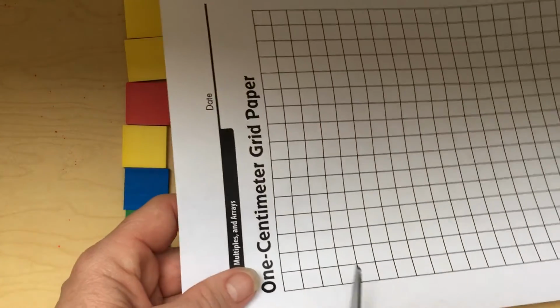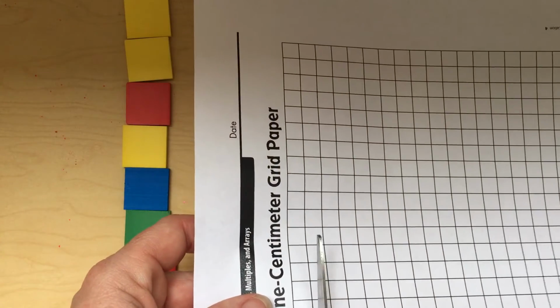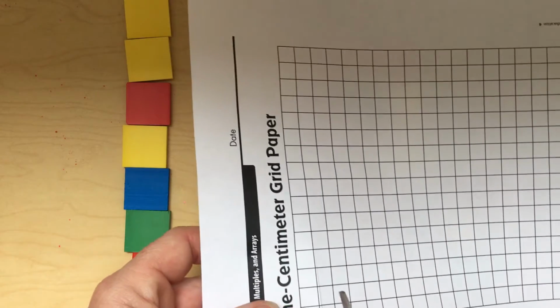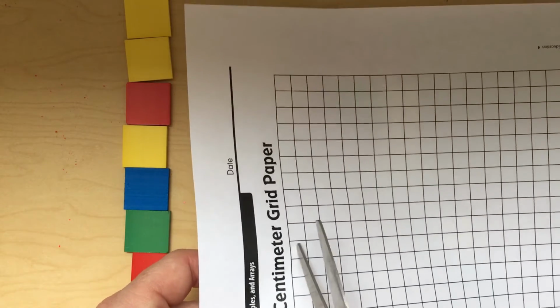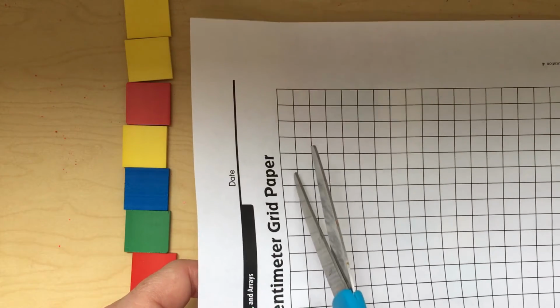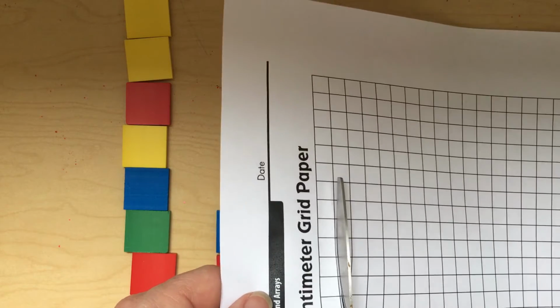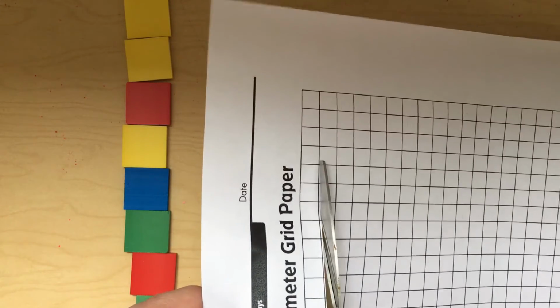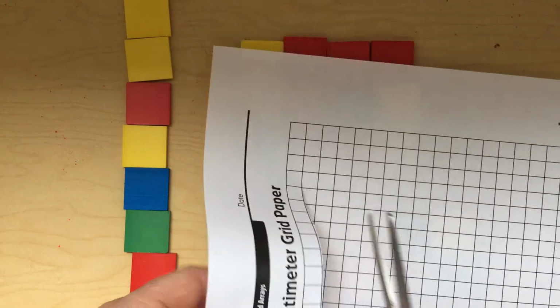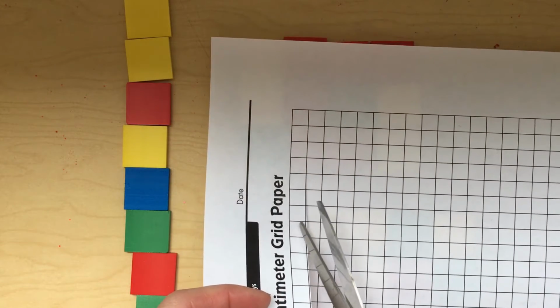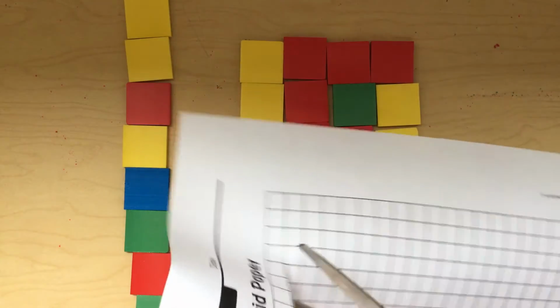So for example, I could start and I could do my 1 row of 12. So I have to count 1, 2, 3, 4, 5, 6, 7, 8, 9, 10, 11, 12. So I have to go all the way over there. Okay, let me double check. 1, 2, 3, 4, 5, 6, 7, 8, 9, 10, 11, 12.